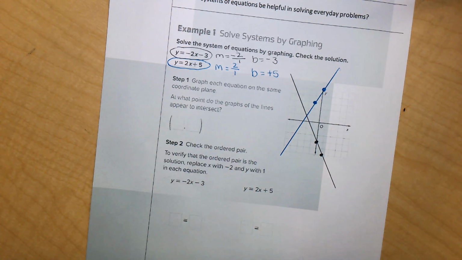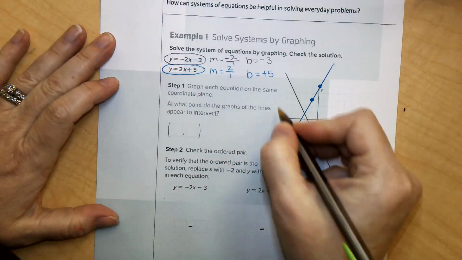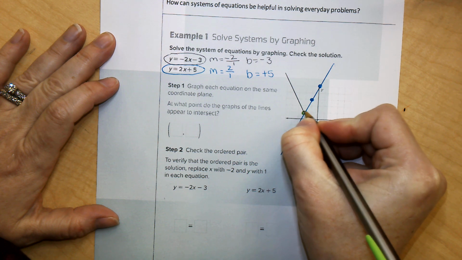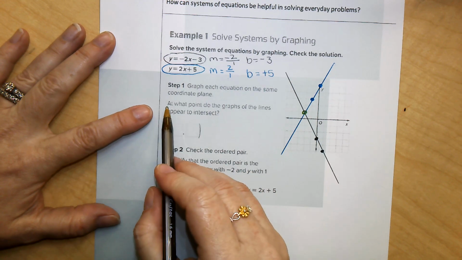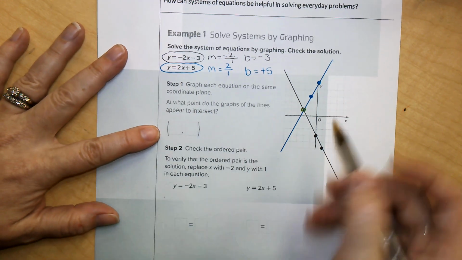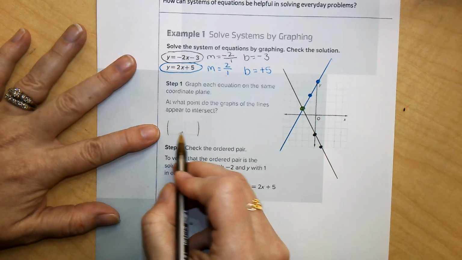Now, when we did our 2 activities for slope, we actually alluded to this, all right? So our 2 lines cross at this point right here, okay? And it says graph each line on the same coordinate plane. At what point do the graphs of the line appear to intersect? Well, that's this point right here. So we're going to give the address of this point.